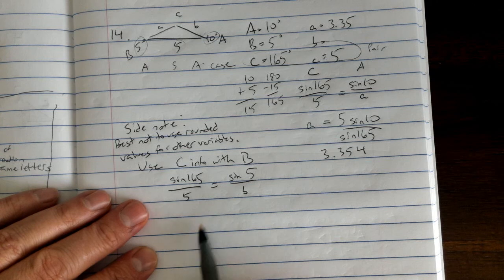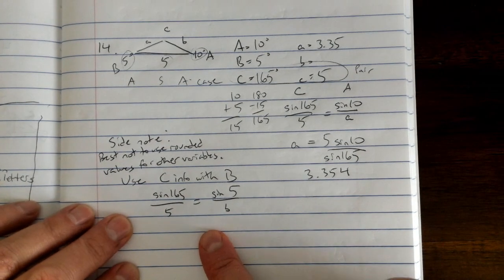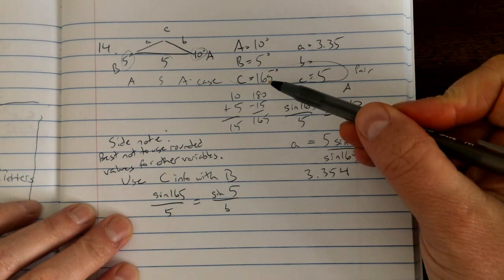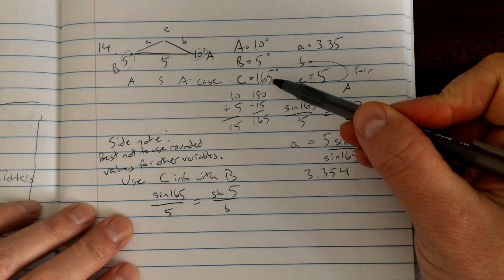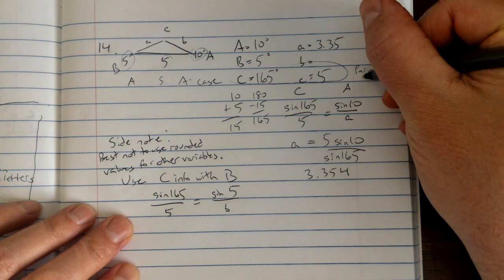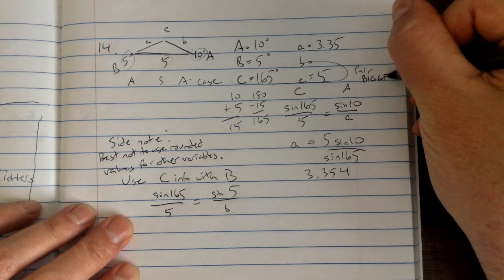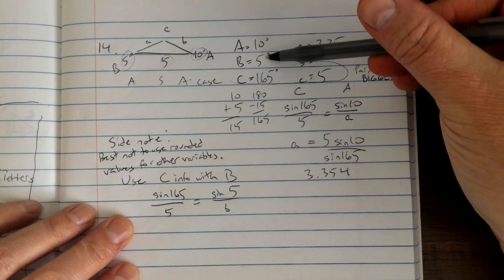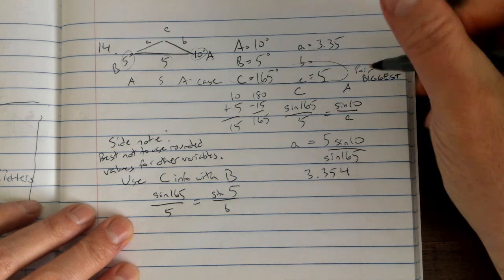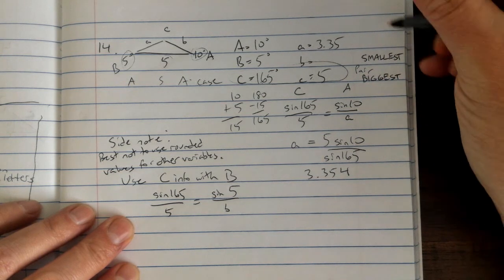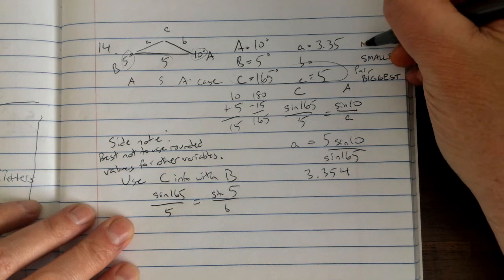And before we get into it a little bit more, I just remembered something you probably want to think about as you're going through these. The 165 degrees was your biggest angle, and so 5 is your longest side. So I'm just going to put biggest. And then your 5 degrees is the smallest angle, and so this would be the smallest. And then this would be the middle.